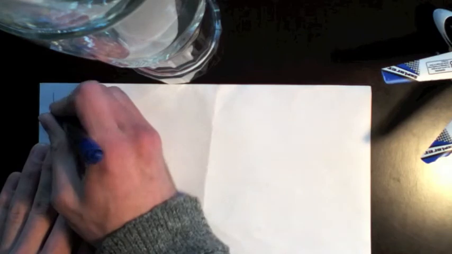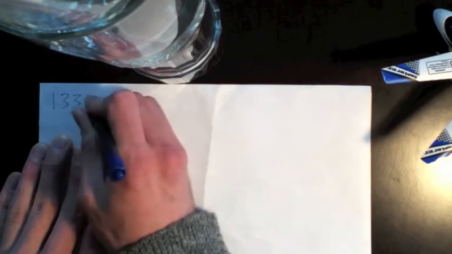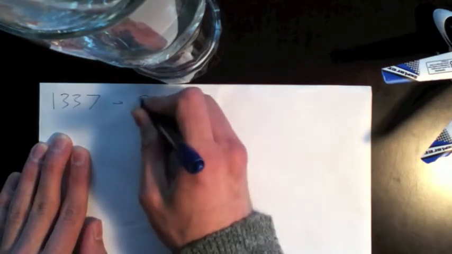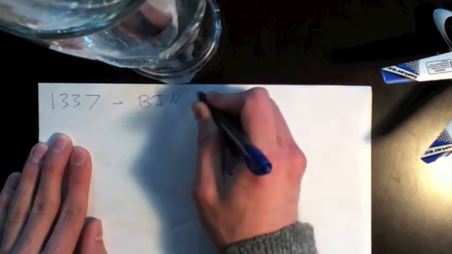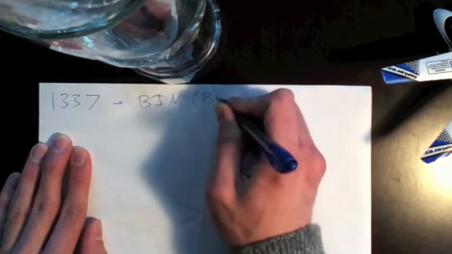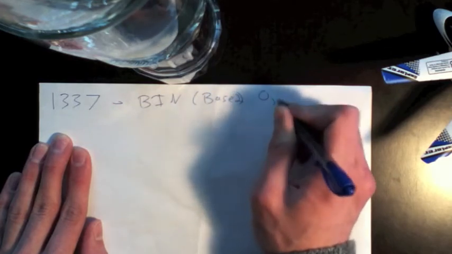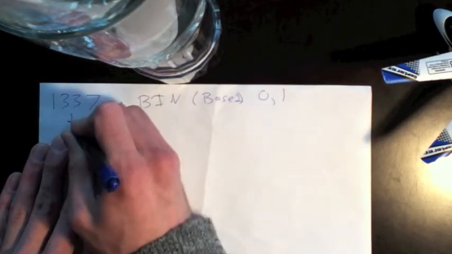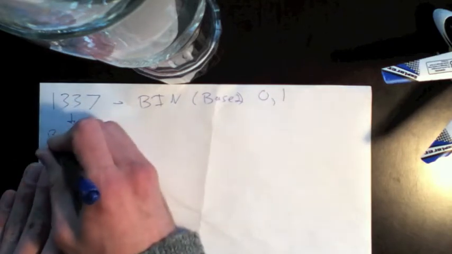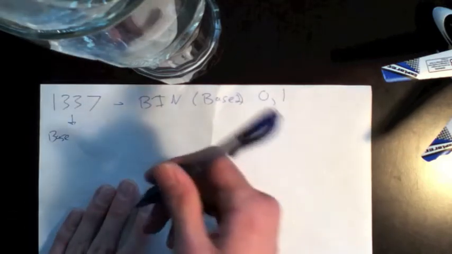Okay, so let's recap. We want to convert the number 1337 into binary, which is base 2. It's base 2 because we're storing numbers either in zeros or ones. The 1337, that's base 10 because we have digits 0 to 9, which are 10 different digits, likely because we have 5 fingers including thumb on each hand, so 10 fingers on our hands.